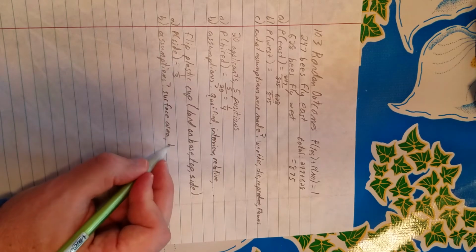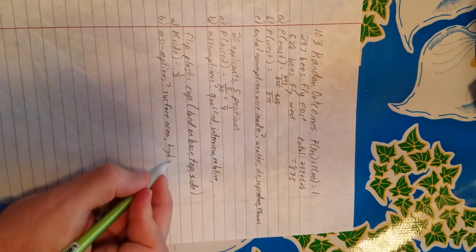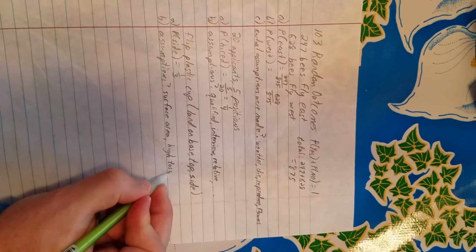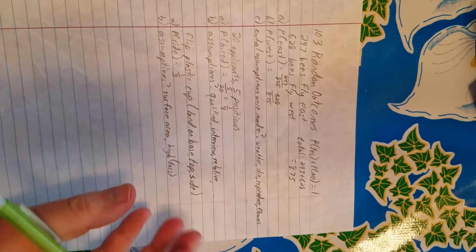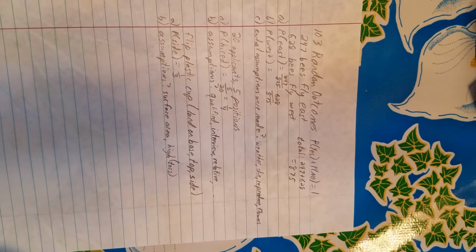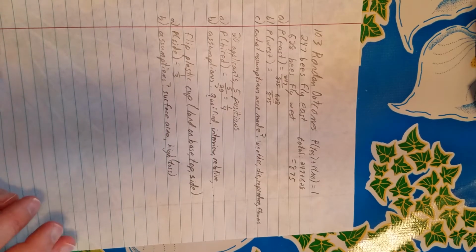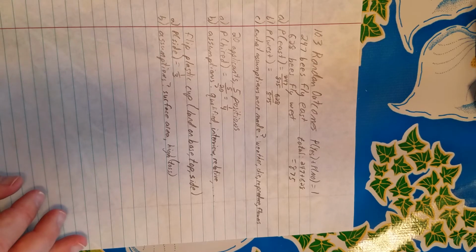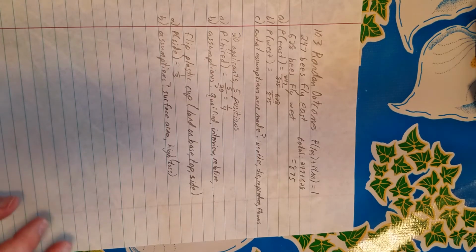How high you throw it, how high the toss is. If I just throw it just a little bit, the chances of landing on its base are a lot better, or the top. But all right, so that's the second lesson.